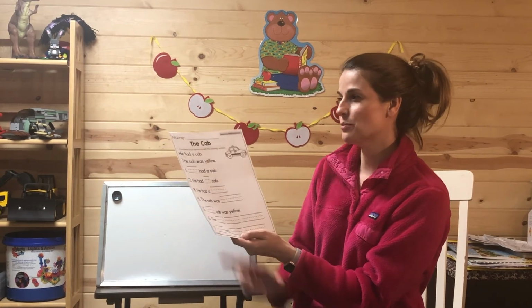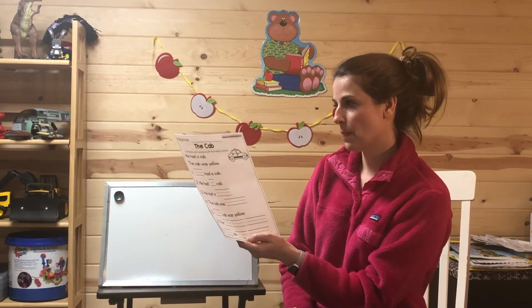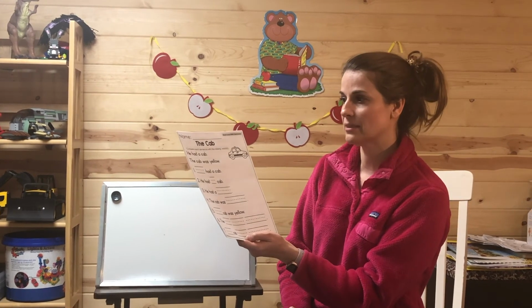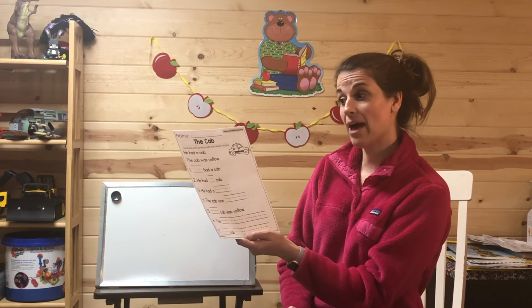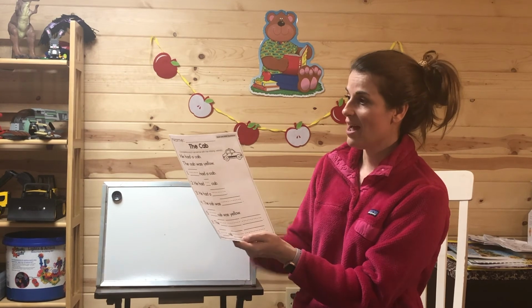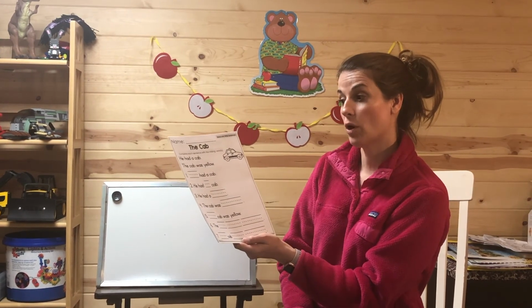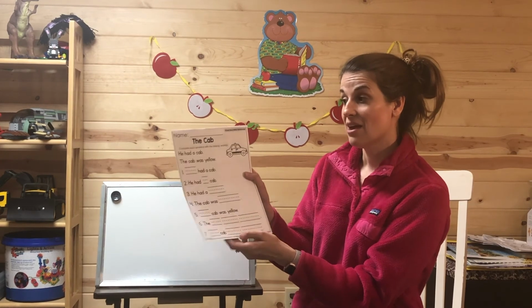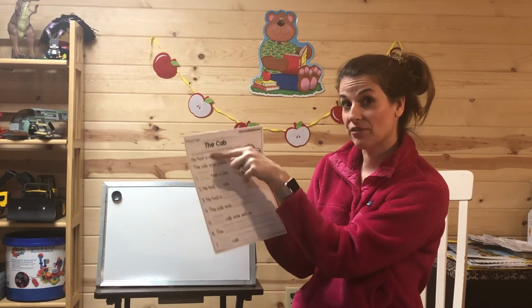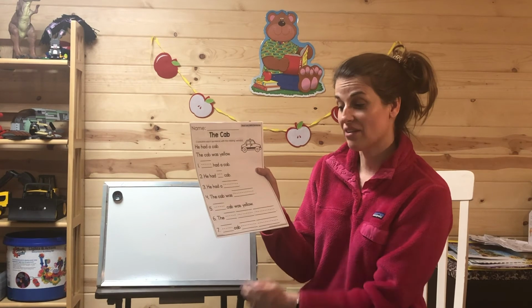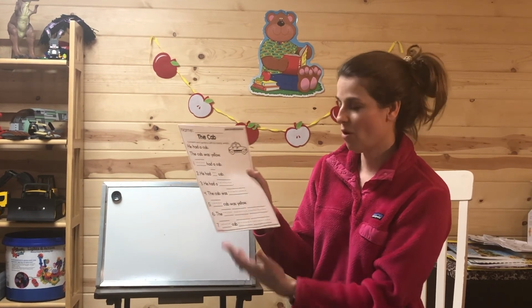And we've got this reading page too, the cab. Friends, read and write sentences. He had a cab. The cab was yellow. And then you need to fill in the missing words. The 2 sentences that you're filling in are from the top. You've got to find out what's missing.